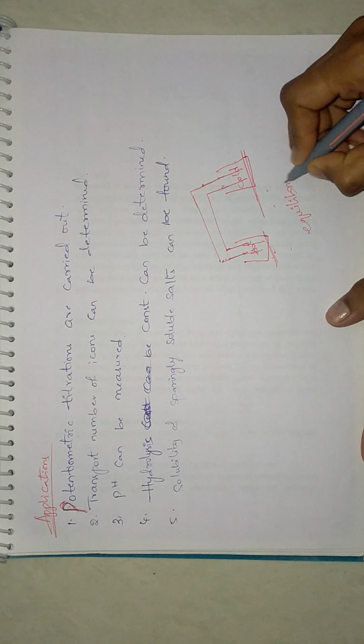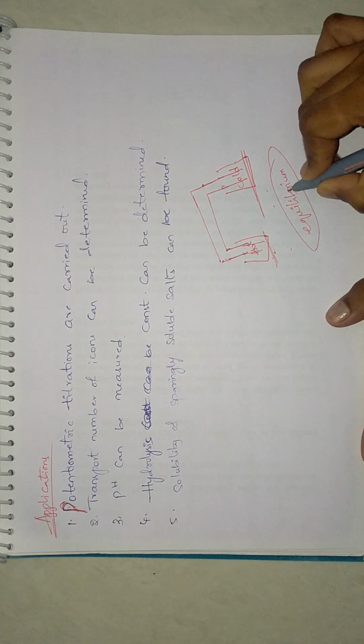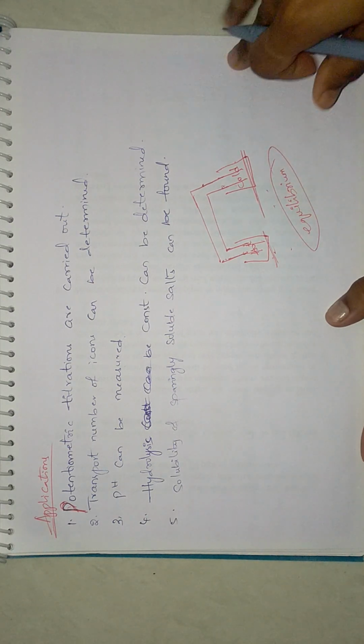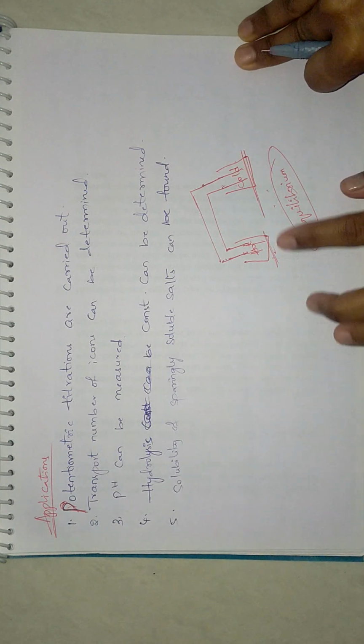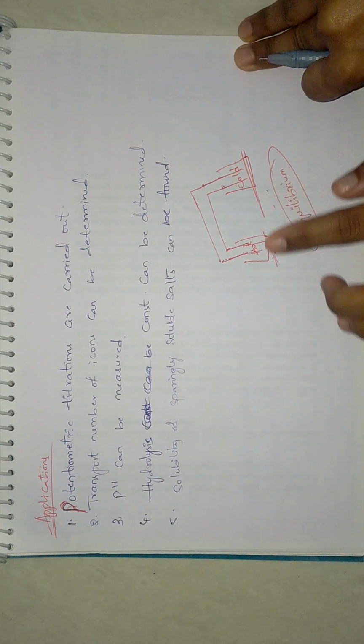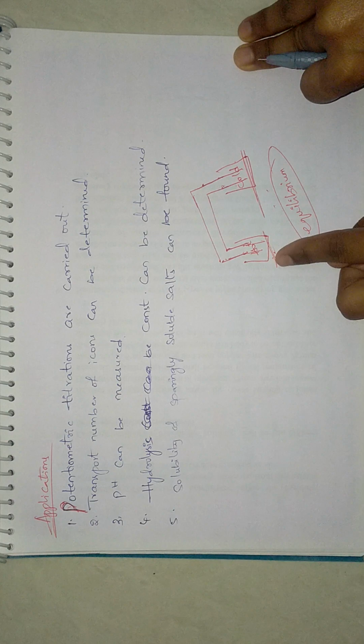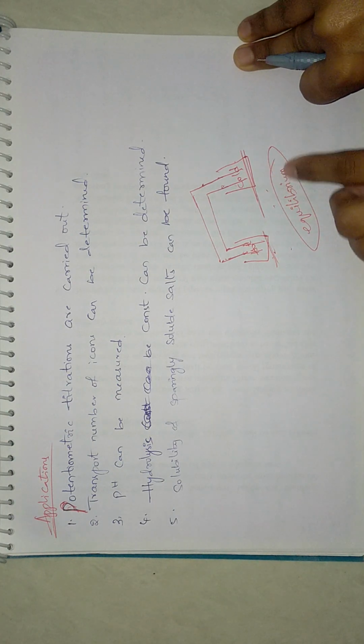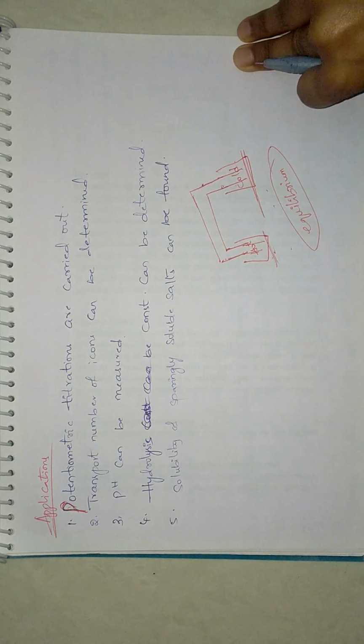The same equilibrium principle is applied in the complete process of these electrodes. Until the charges are balanced, the electrons will be moving from one potential to the other potential. That is what I meant to say in all these videos. Okay, thank you.